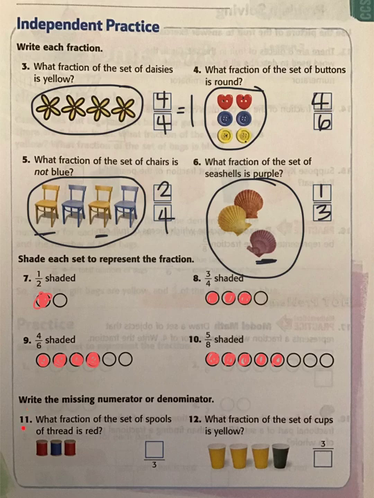Okay, number 11 says, oh, actually, let's read the directions first. Write the missing numerator or denominator. Remember what the numerator was? That's going to be our top number. The denominator is going to be our bottom number. So in this fraction down here on number 11, the denominator is number 3. We need to find the numerator. Okay, so let's look at what they're asking. What fraction of the set of spools of thread is red? Okay, so 1, 2. So we're going to write a 2 right on top. Okay, and we filled in the numerator.